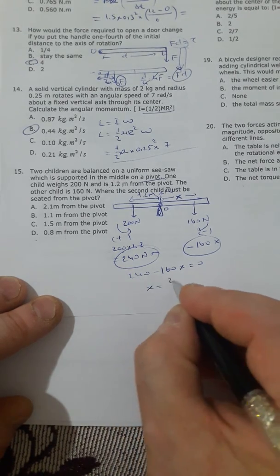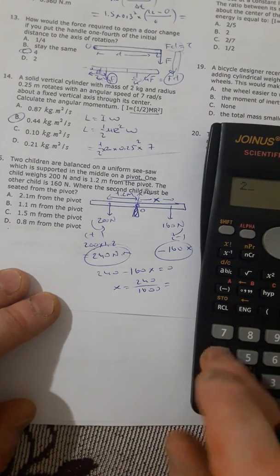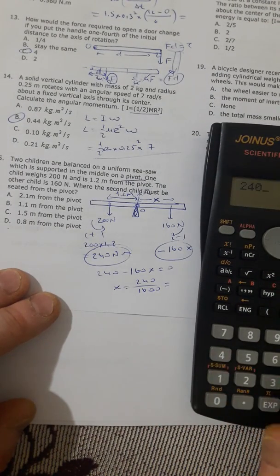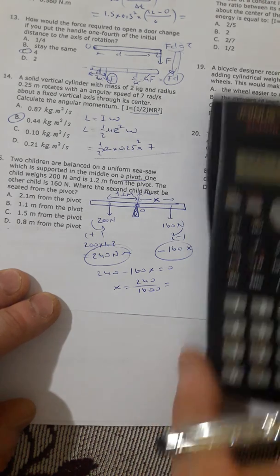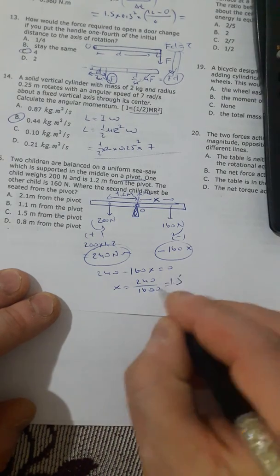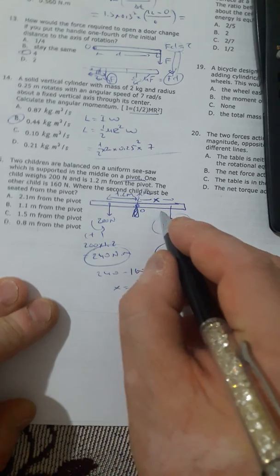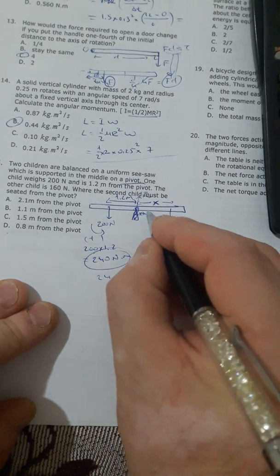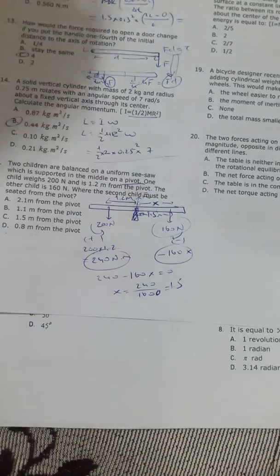X is equal to 240 divided by 160. If you divide them, you will get the answer, 240 divided by 160, which is 1.5. So the second child, this 160 Newton child, must sit at a distance of 1.5 meter from the pivot point or axis of rotation.